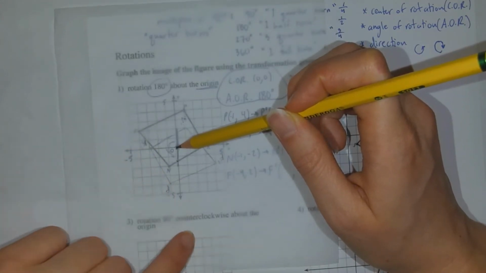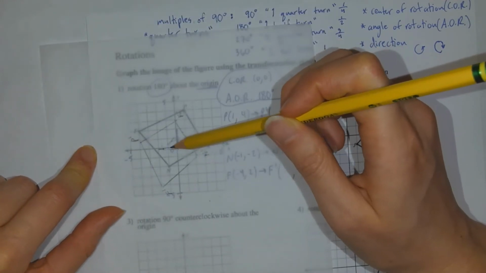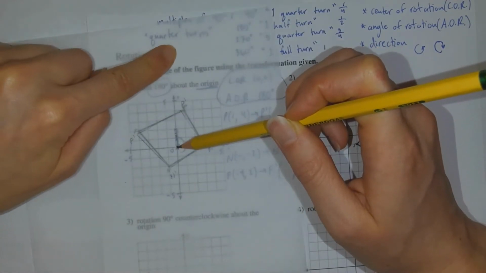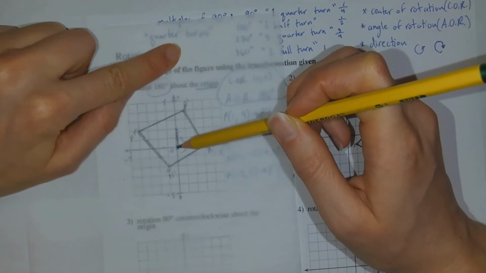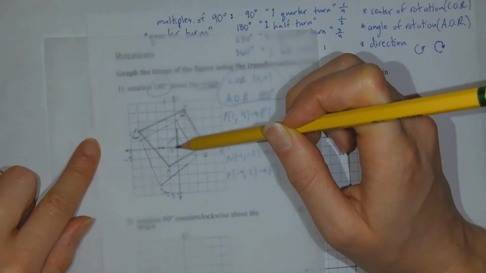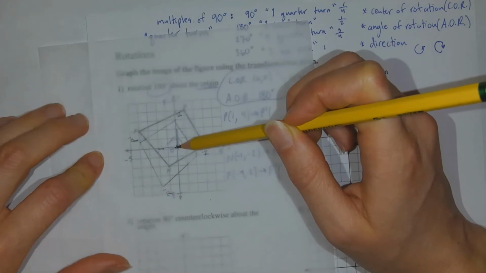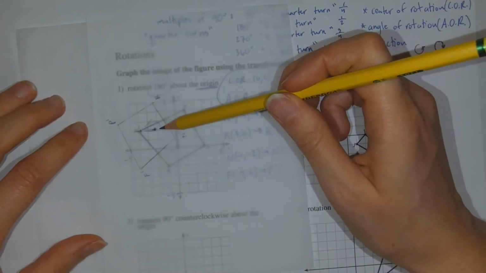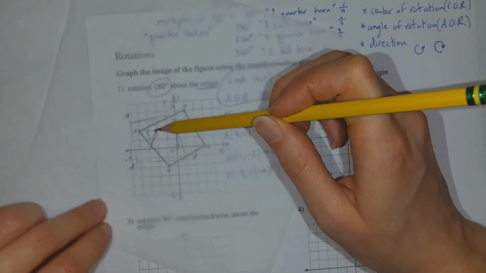And when you're doing increments of 90, you know that that reference hand is always going to line up with a grid line. In this case, one of the axes, the X or Y axis, because the center is the origin. If you're dealing with a different point, like this point up here, it's not going to be an axis, but it's still going to be a grid line.